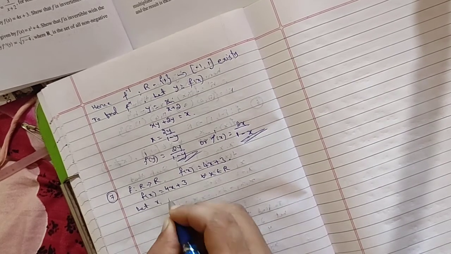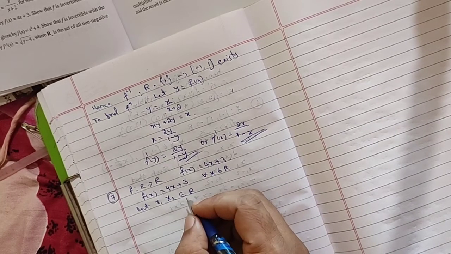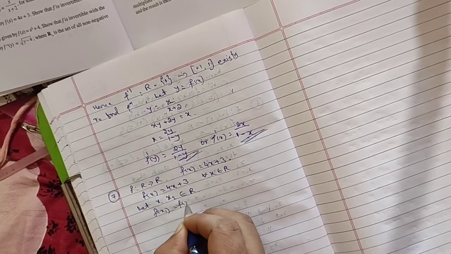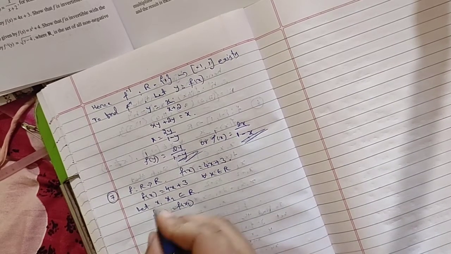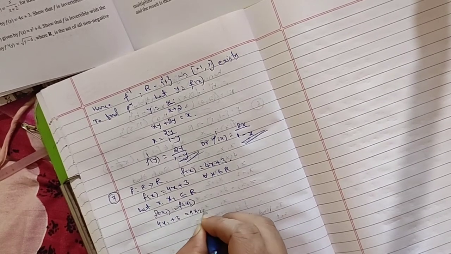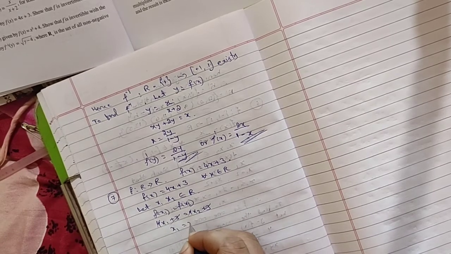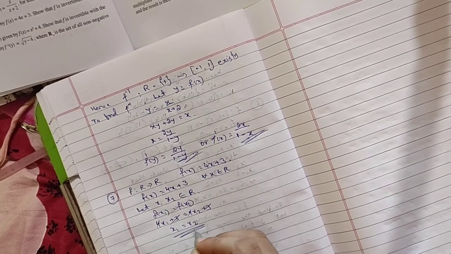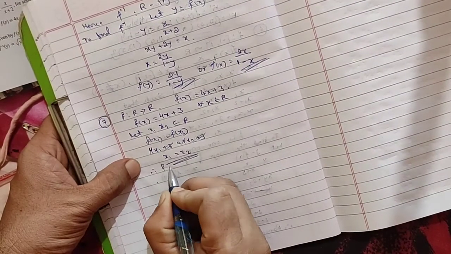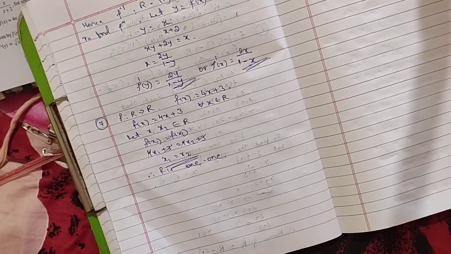Let x1 and x2 belong to R, the domain, such that f(x1) equals f(x2). f(x1) equals f(x2) means 4x1 plus 3 equals 4x2 plus 3. The 3 gets cancelled, the 4 gets cancelled. x1 equals what is remaining? x2 is remaining. So both are equal. Therefore f is one-one. Clear?